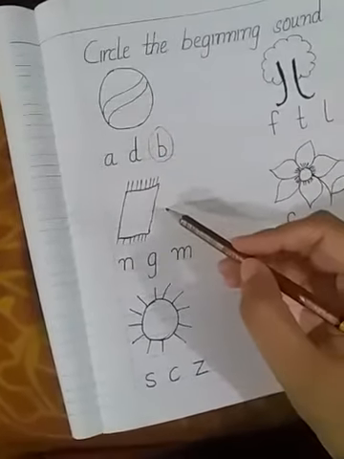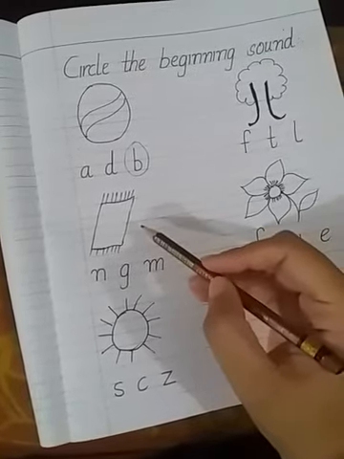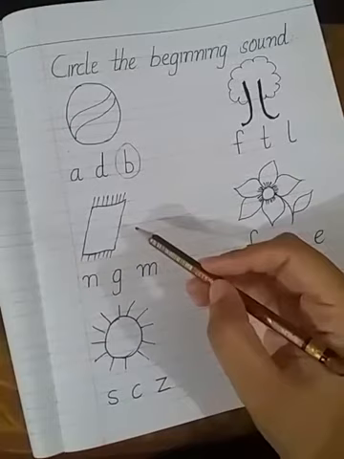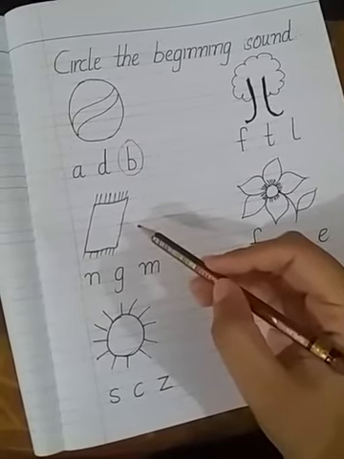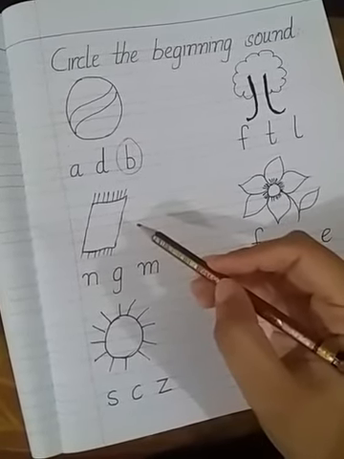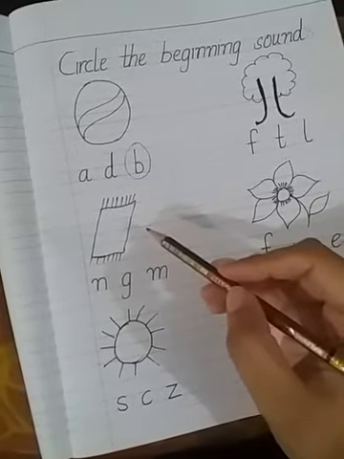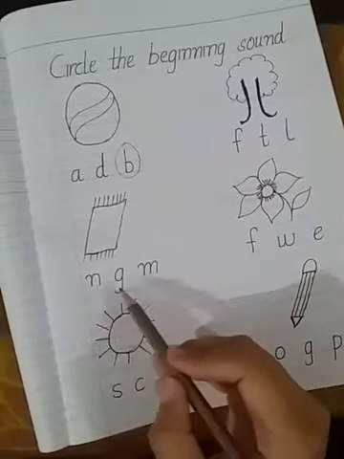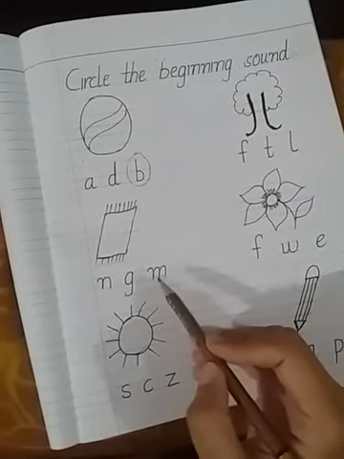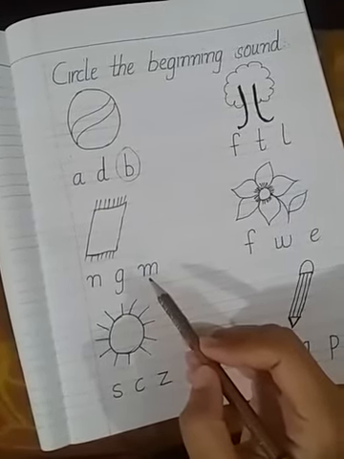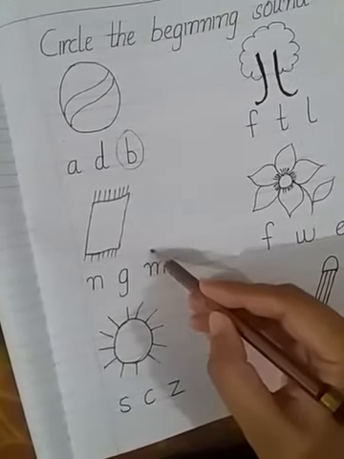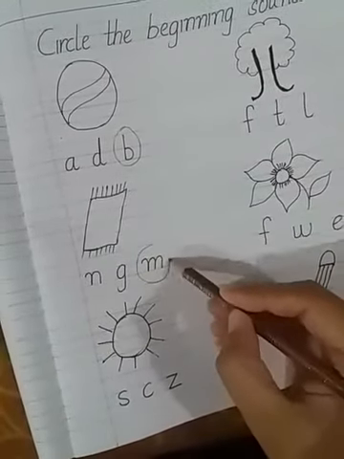Now, what is this? This is mat. The starting sound of mat is m. Now tell me, should we circle g or m? Mat. So we will circle m sound, mat.